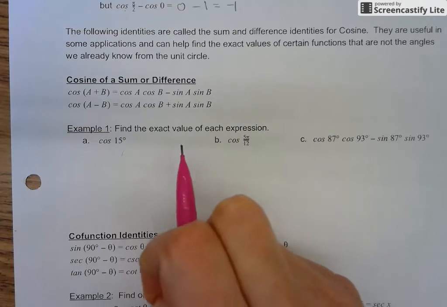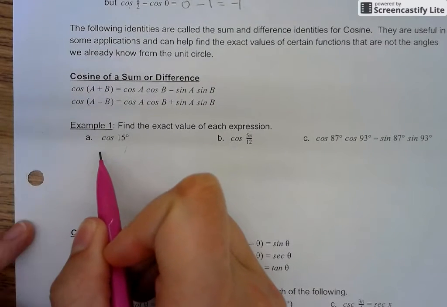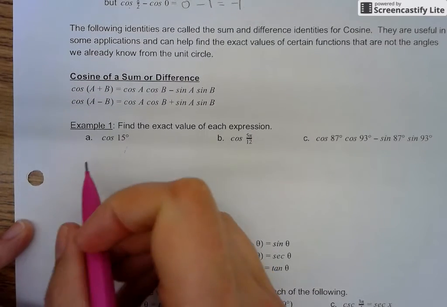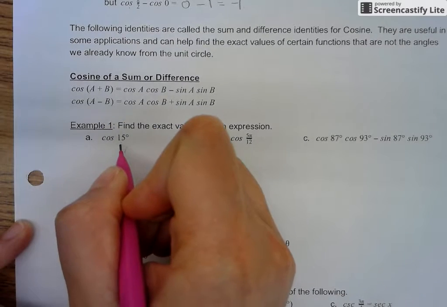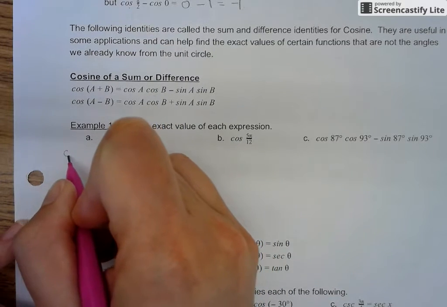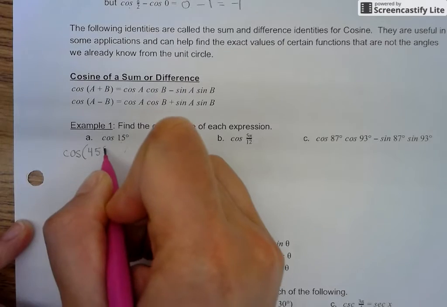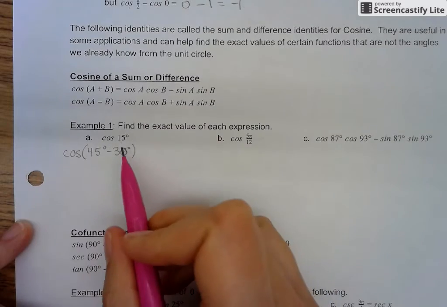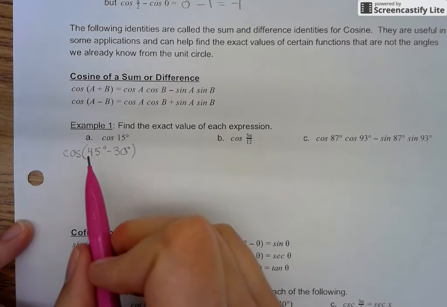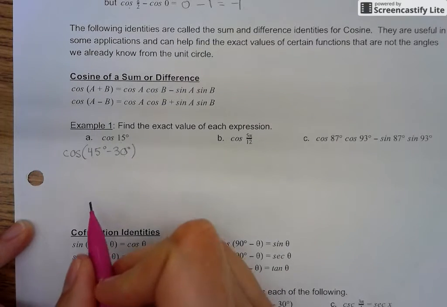So how are we going to use this? It says find the exact value for each expression. We'll start with this first one, the cosine of 15 degrees. Like I said, 15 degrees is not on your unit circle. But can we find a sum or difference that makes 15 degrees using angles we do know, such as 30, 45, 60 degrees? Sure enough, 15 degrees is the same as 45 degrees minus 30 degrees. Now, you might think that's complicating things, but I don't know the cosine of 15 degrees. What I do know is the sine and cosine of 45 degrees and the sine and cosine of 30 degrees by looking at my unit circle.